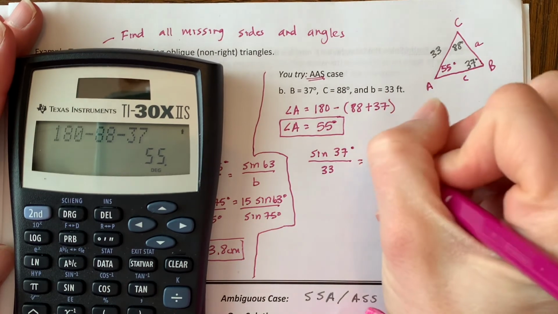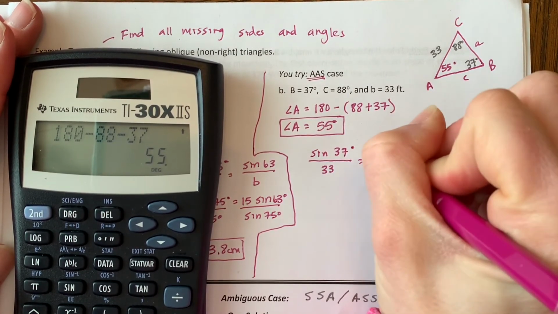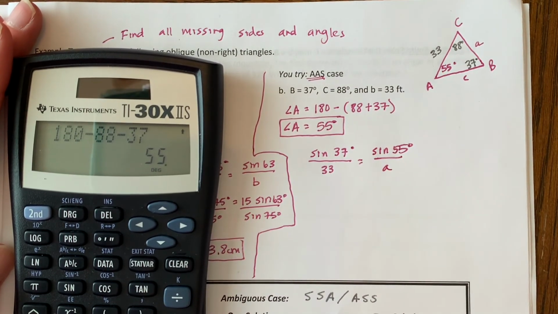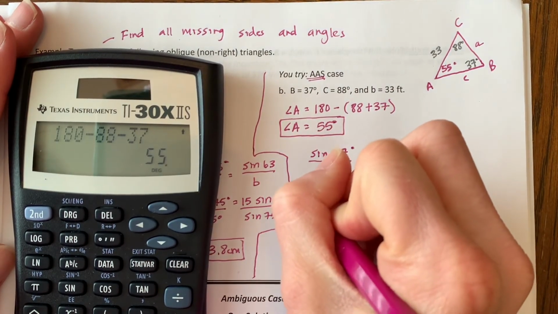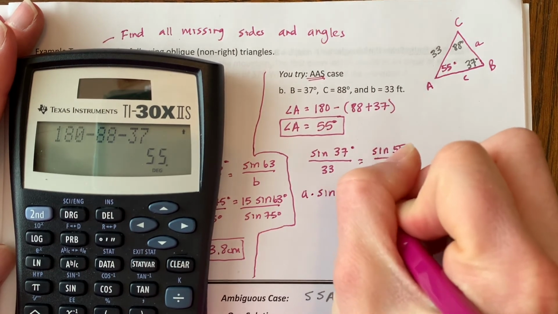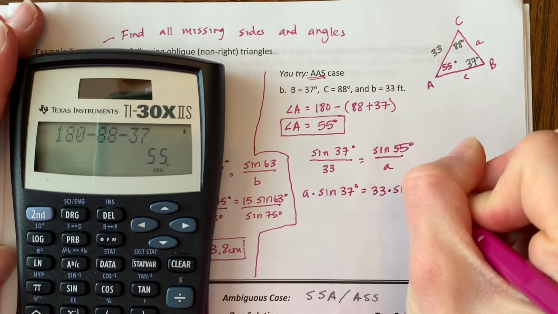So I'll start with A. A is 55 degrees, so I have the sine of 55 degrees, all divided by side A, which is unknown. And I'm going to cross multiply to solve for A. So I have A times the sine of 37 degrees is equal to 33 times the sine of 55 degrees.